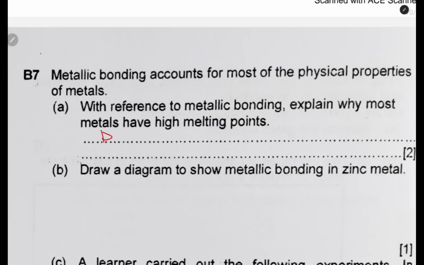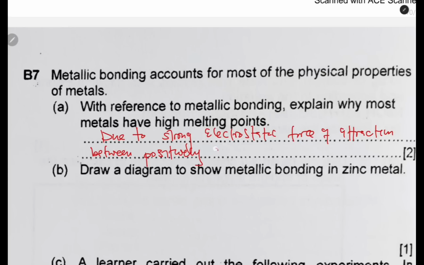Okay, so we can say due to strong electrostatic force of attraction between positively charged ions and negatively charged electrons.